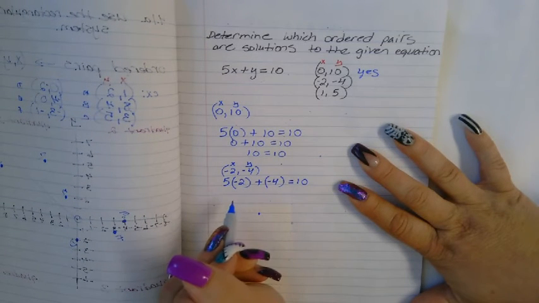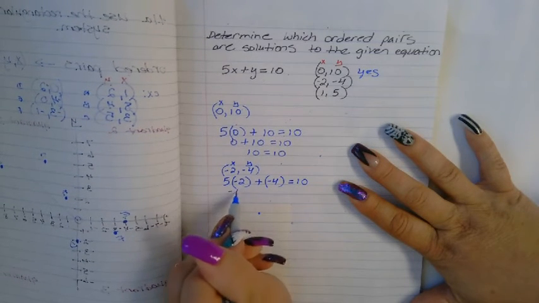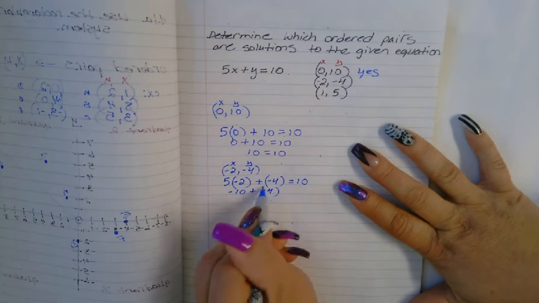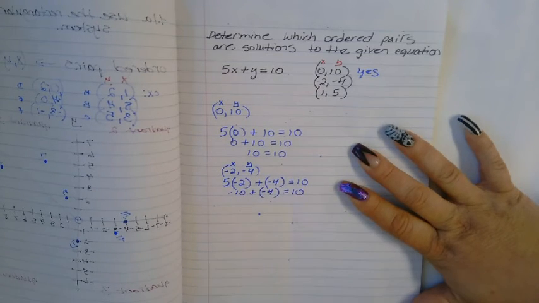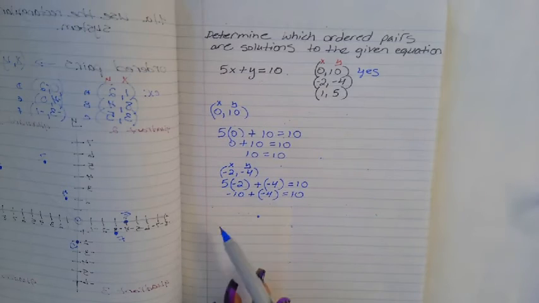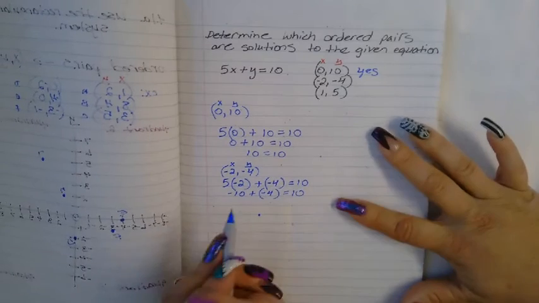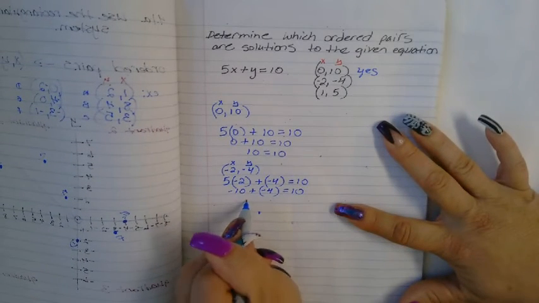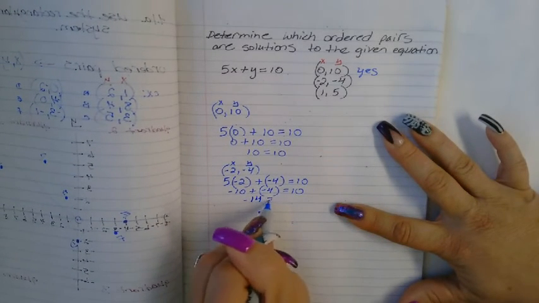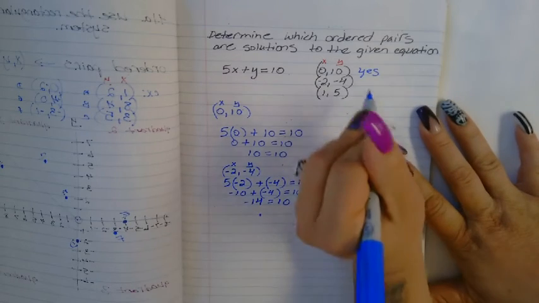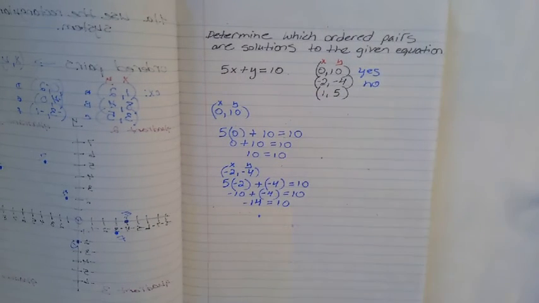So we have 5 times -2, that should give us a -10, plus our -4 equals 10. We have a -10 plus a -4, so they're the same sign. We're just going to add them and keep the sign, correct? So it would be -14 equals 10. That is not correct, so that would not be a solution.